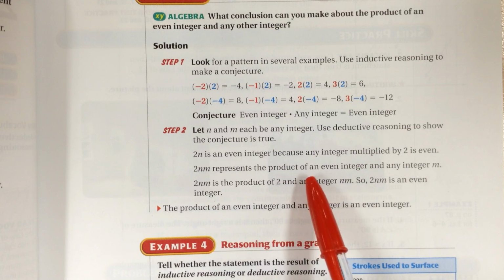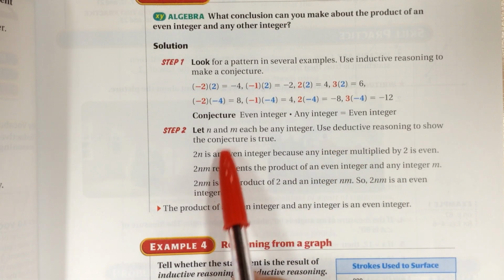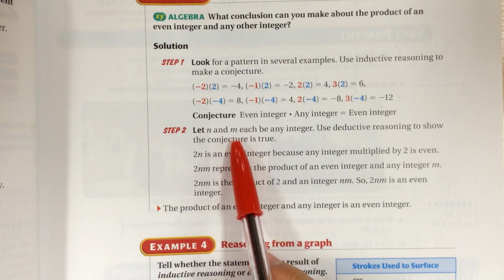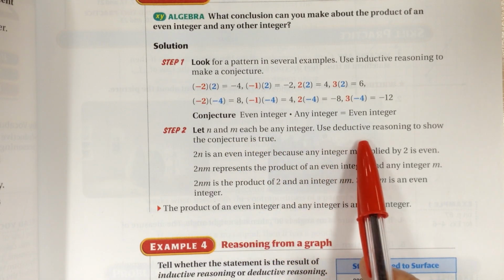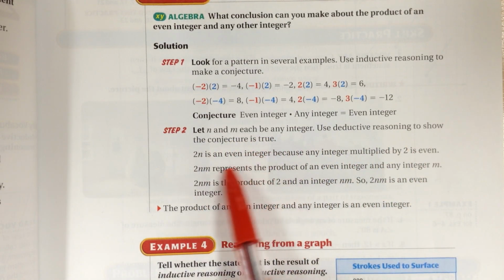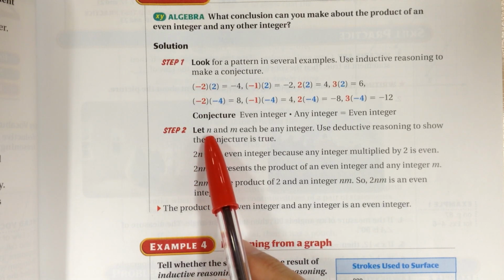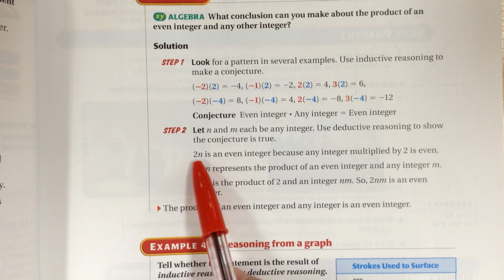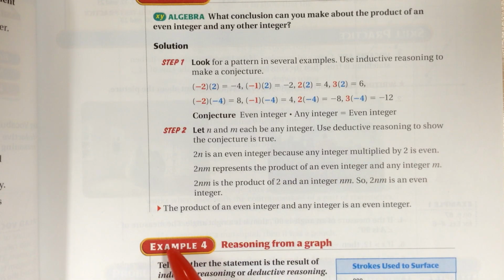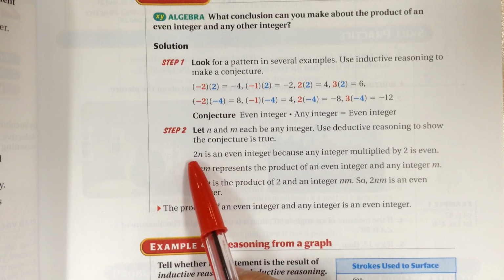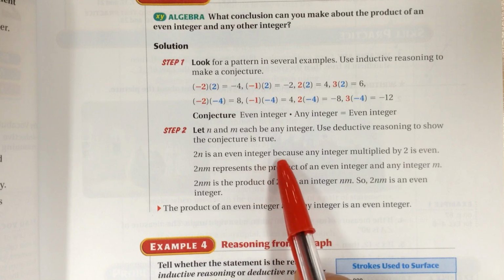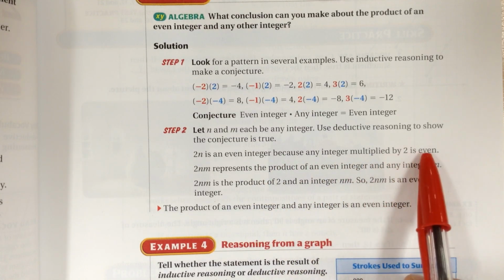Okay. Now let's go and use deductive reasoning. It says let n and m each be any integer. Okay, use deductive reasoning to show the conjecture is true. So again, you pick a number and multiply by 2. Whatever number you have, you multiply by 2, then it would be an even integer. So 2n is an even integer because any integer multiplied by 2 is even.